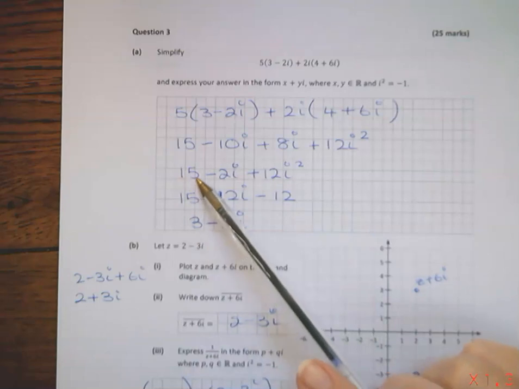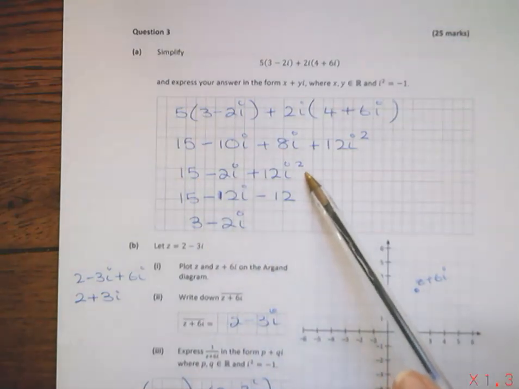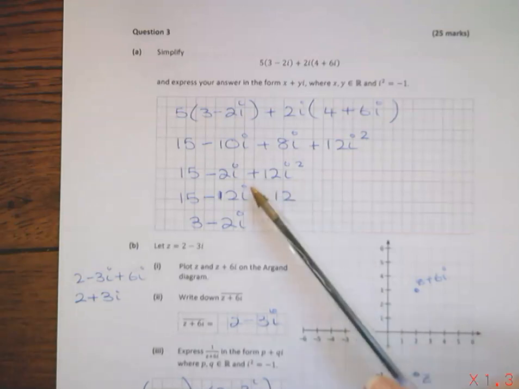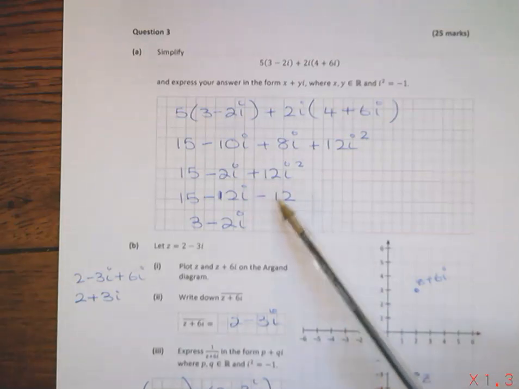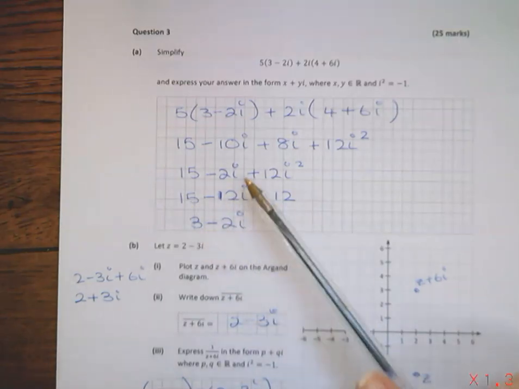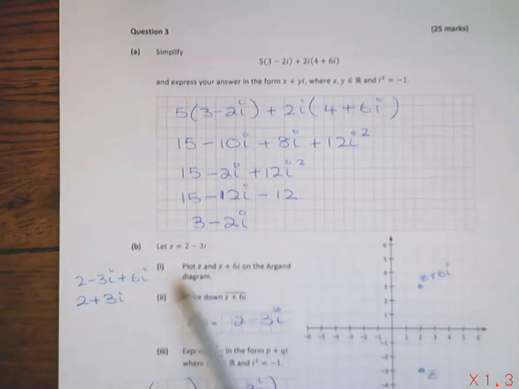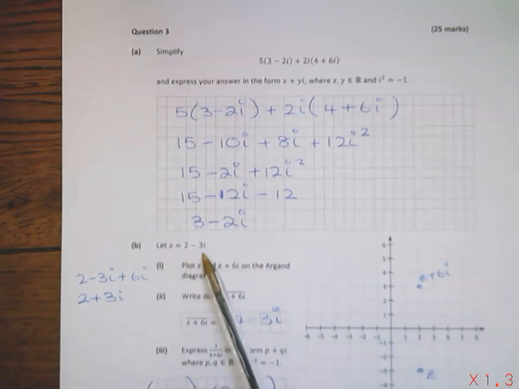Okay, for the next line, you can either tidy it up here, or you can substitute in your i squared. So the i squareds are equal to -1. So this was plus 12i squared, so now it's becoming -12. Then tidy it up, so you've got 15 take away 12, which gave you 3, and your 2i stayed as 2i.